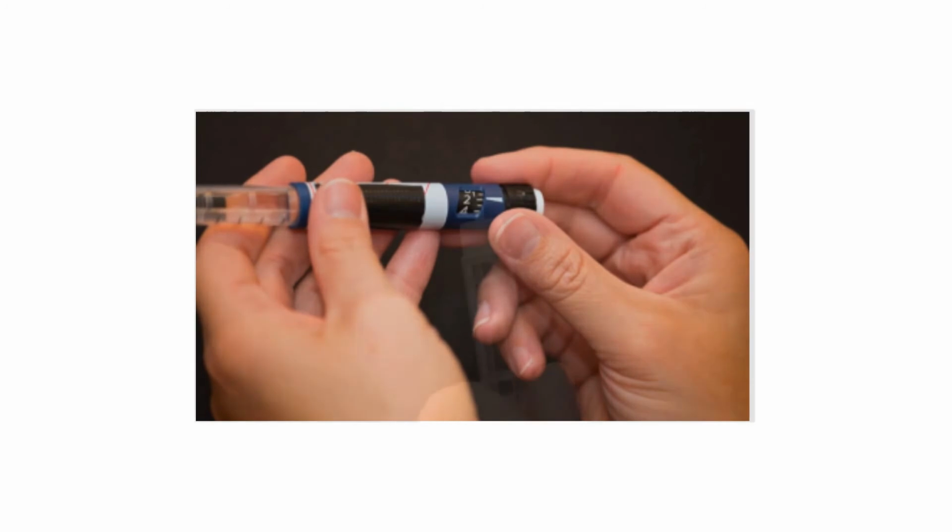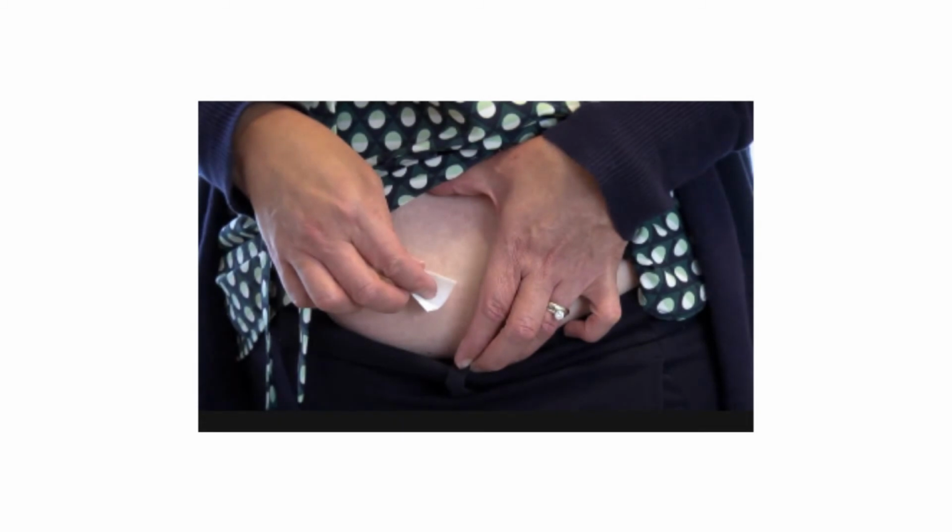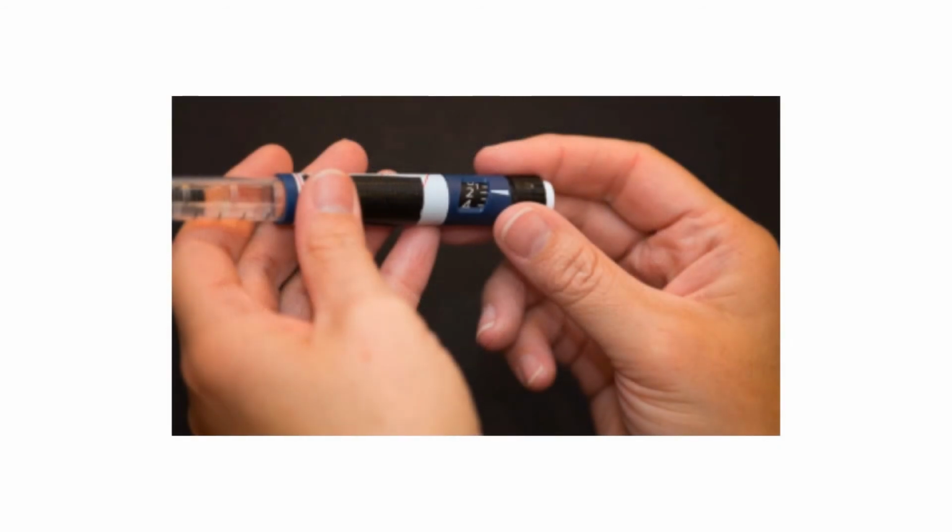Prime the pen by setting the pen to 2 units. With the pen pointing upwards, press the button at the end of the pen. You should see insulin coming out of the needle of the pen. This means the pen is primed and ready for injection. Clean the injection site with an alcohol swab and allow to dry.